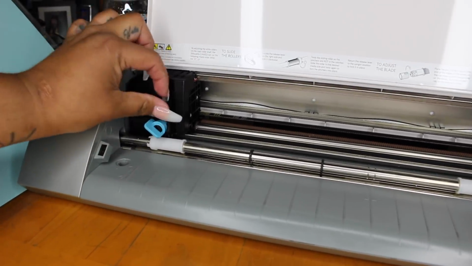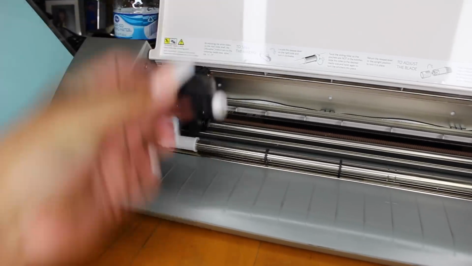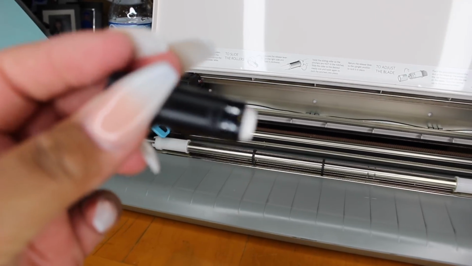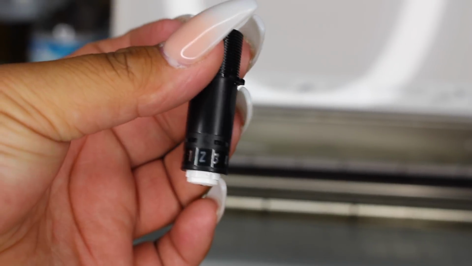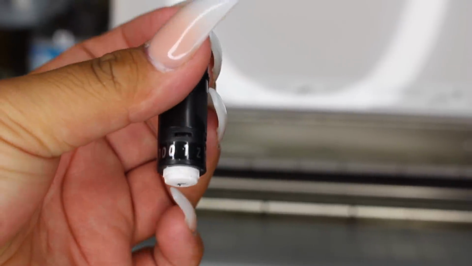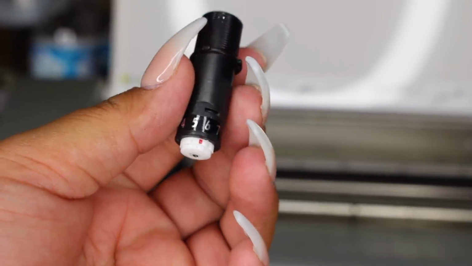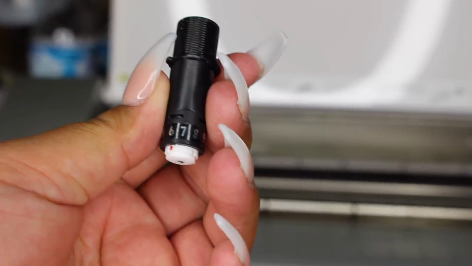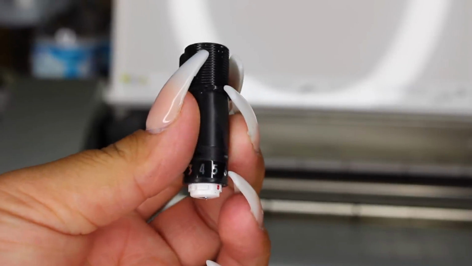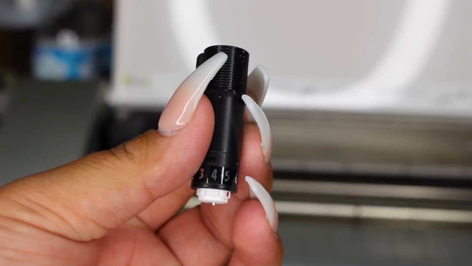If you unlock it right here and then take it out, you're going to see numbers on it. My camera's not focusing. Okay, so this is what the razor looks like. It has different numbers, and on the computer it'll tell you which one it recommends. I always do one extra. For glitter cardstock it recommends, I believe, 7. I always put it to 8, and for regular cardstock I think it says 3, and I always put it to 4.